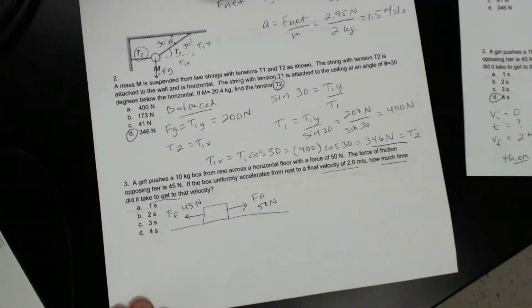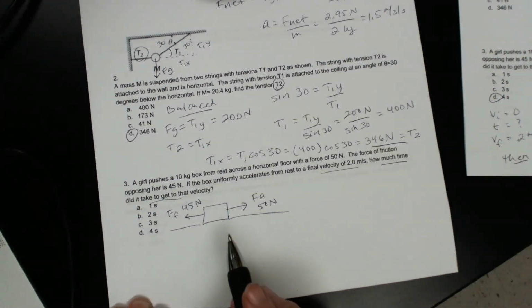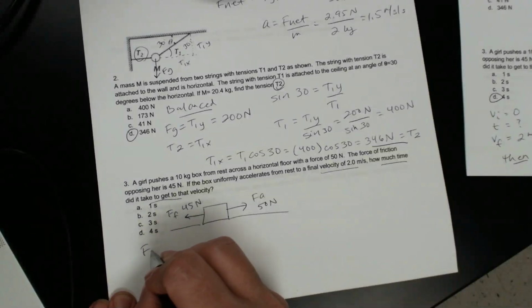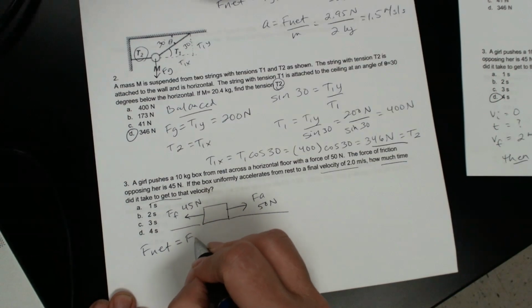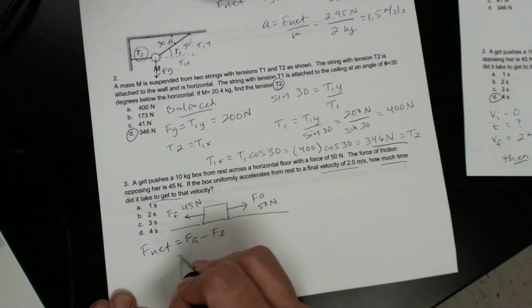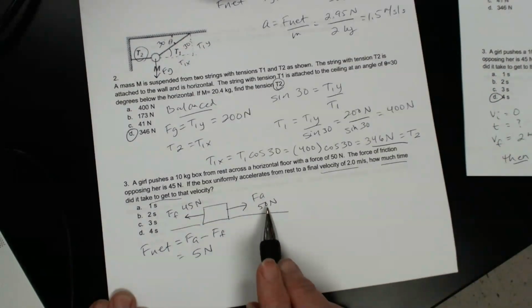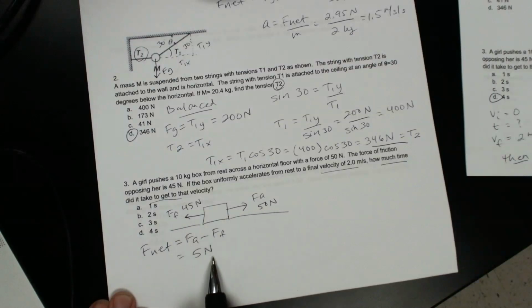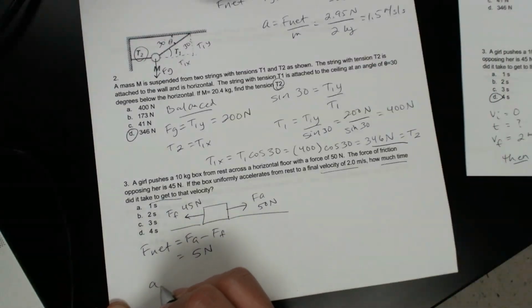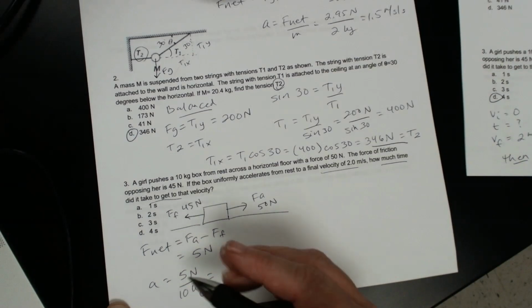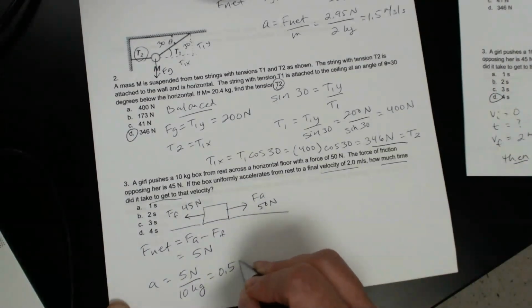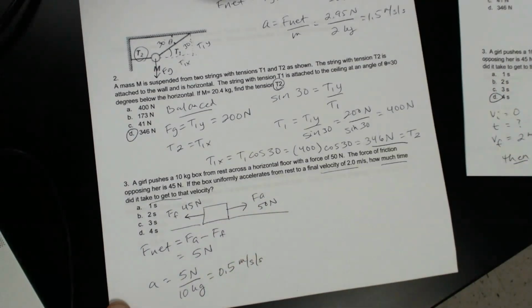So I'm going to be using forces here. I'm also going to be using kinematics. So let's start by just getting our F net and our acceleration because we know we're going to need those. F net's going to be my applied minus my friction. So that's going to be 5 newtons because I've got 50 this way, 45 this way. That's my difference. Acceleration is going to be that 5 newtons divided by 10 kilograms. That's my mass. So that's going to give me 0.5 meters per second per second.